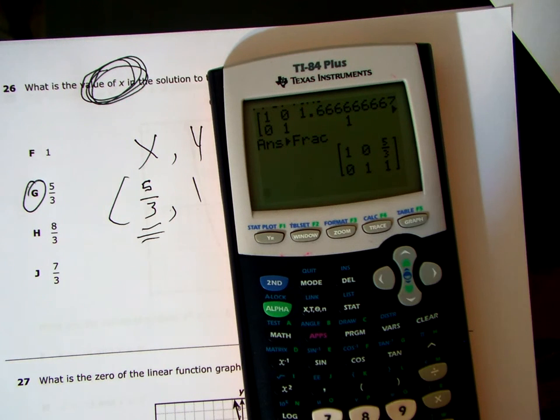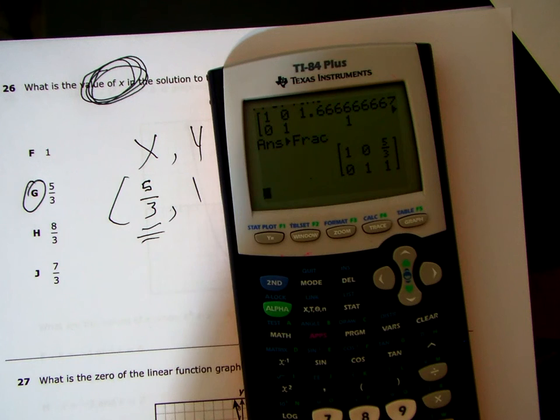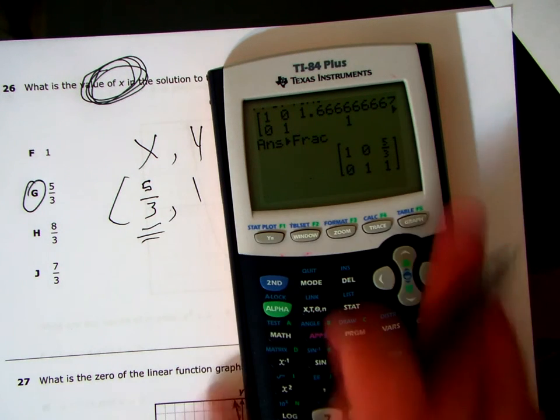It's very useful. Okay? A lot of people don't like to use calculators, but I mean, if it's a tool there, might as well use it, right? Let's do the next one.